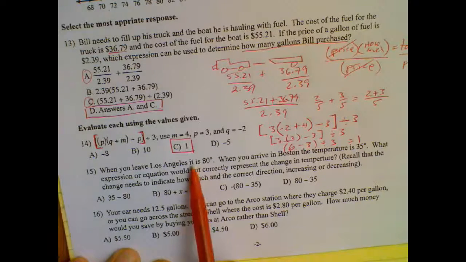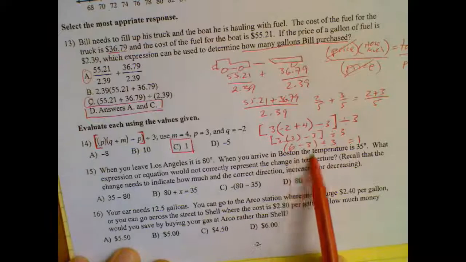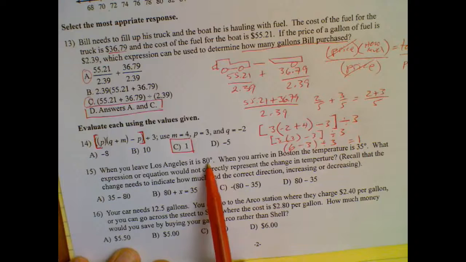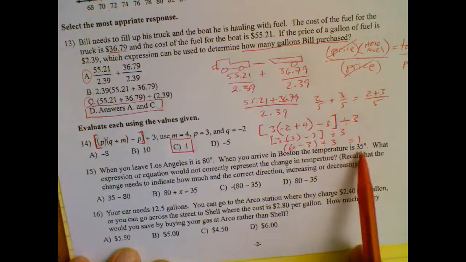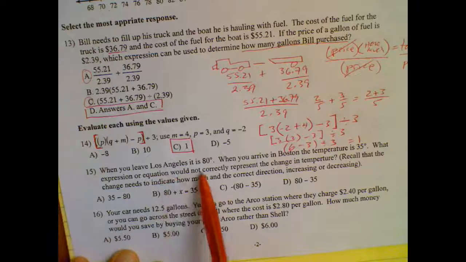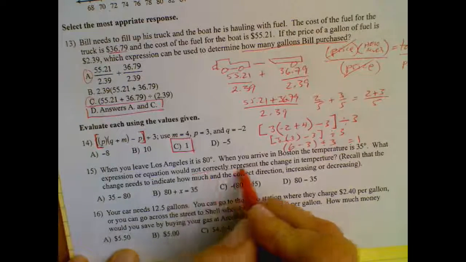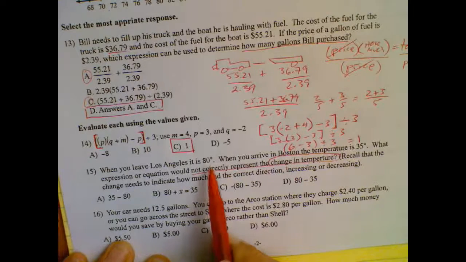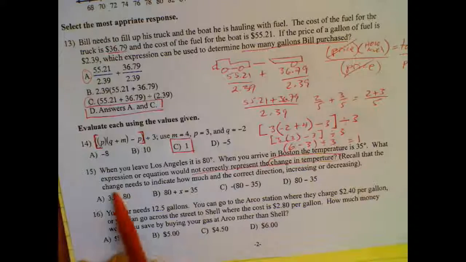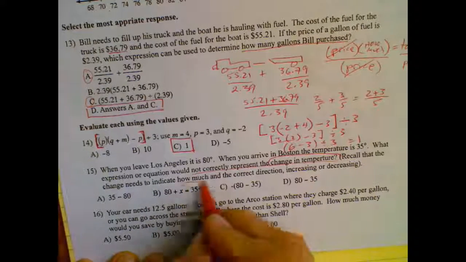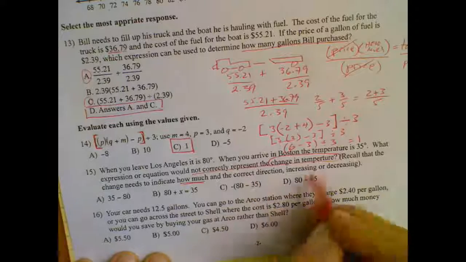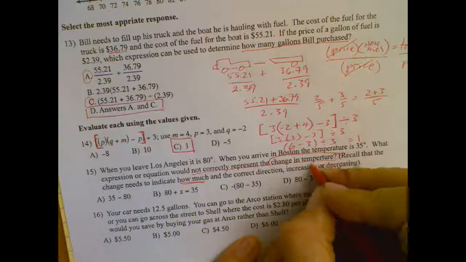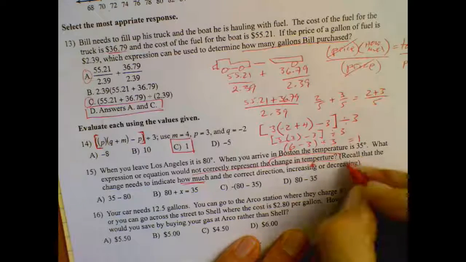15. When you leave Los Angeles, it is 80 degrees. When you arrive in Boston, the temperature is 35 degrees. So I'm starting from LA, Los Angeles, I'm going to Boston. What expression or equation would not correctly represent the change in temperature? So the change in temperature, it's going down, it's decreasing. Recall that the change needs to indicate how much and the correct direction, increasing or decreasing. So when things are increasing, that's positive. When things are decreasing, we can say that they're negative.